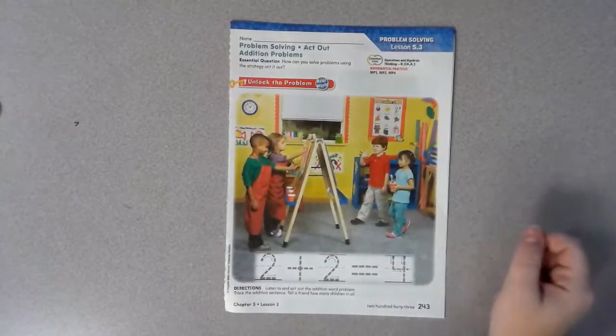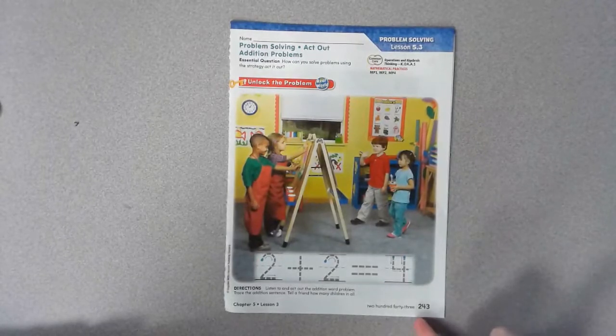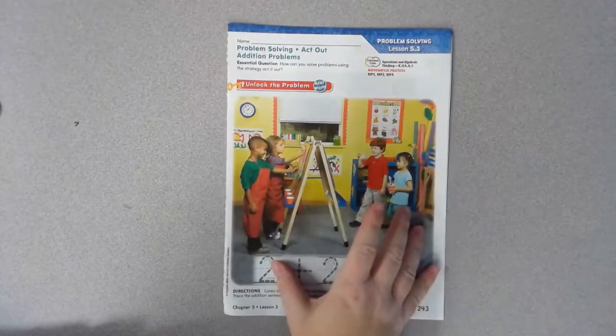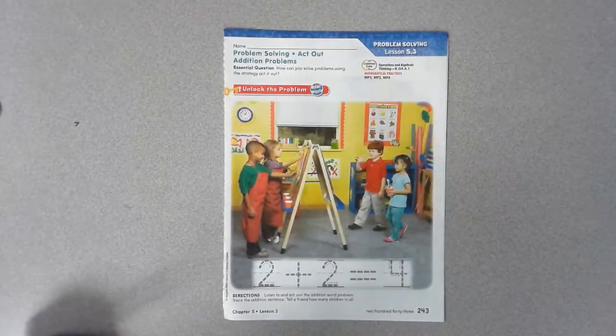Today we are doing lesson 5.3. It starts on page 243. Our lesson is about problem solving and acting out addition problems. Our essential question is, how can you solve problems using the strategy act it out?